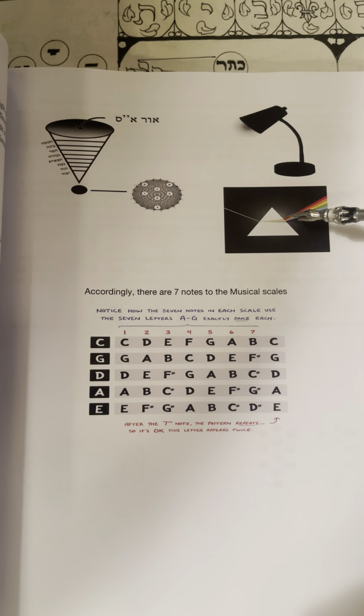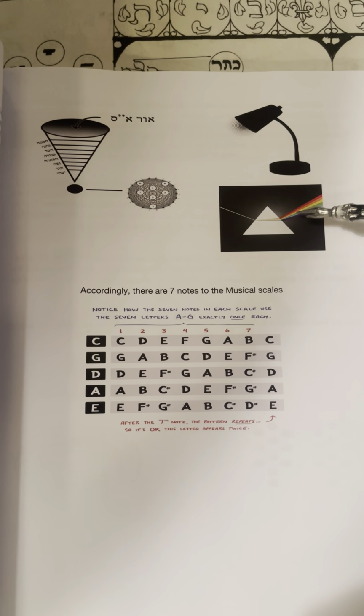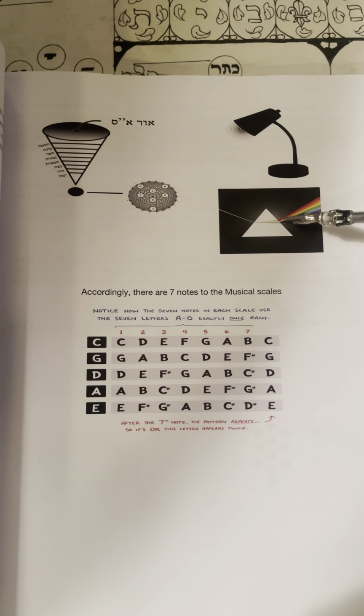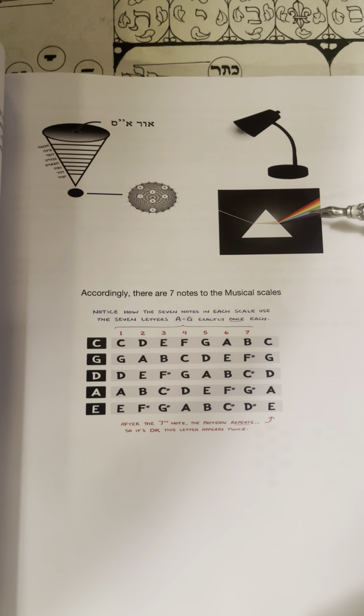We also learned that the white light contained inside of it all of the spectrum of light. For when we pass white light through a prism, we can see the spectrum of light is revealed.